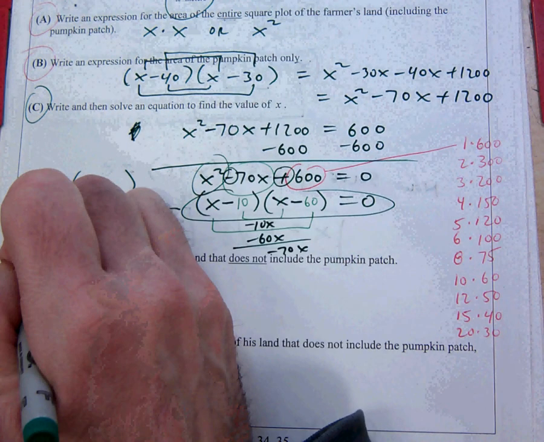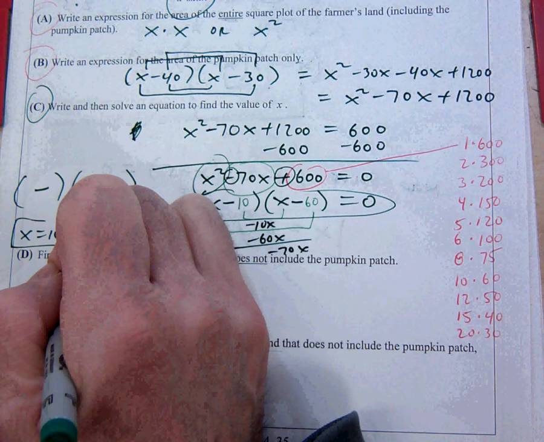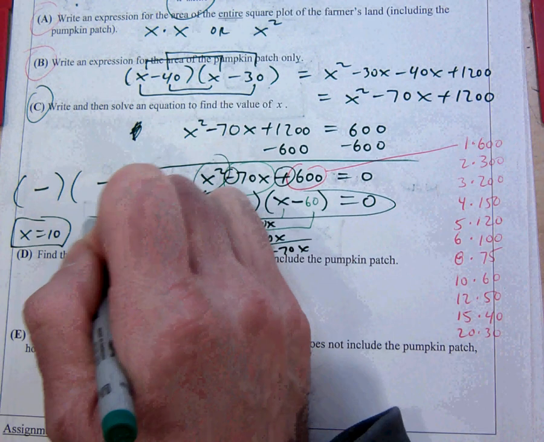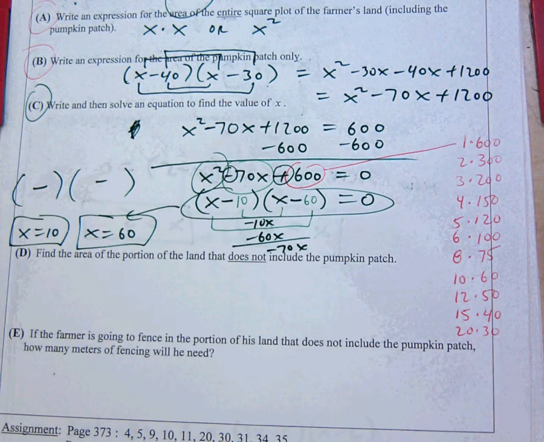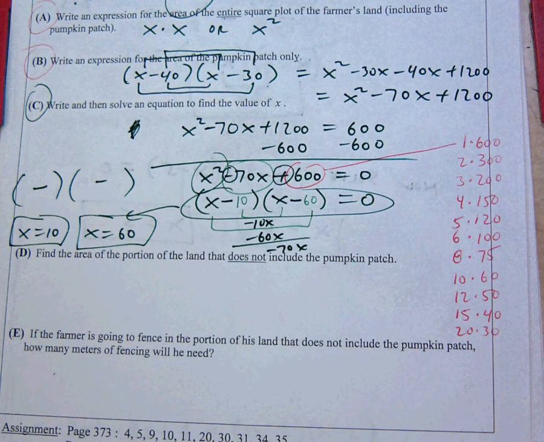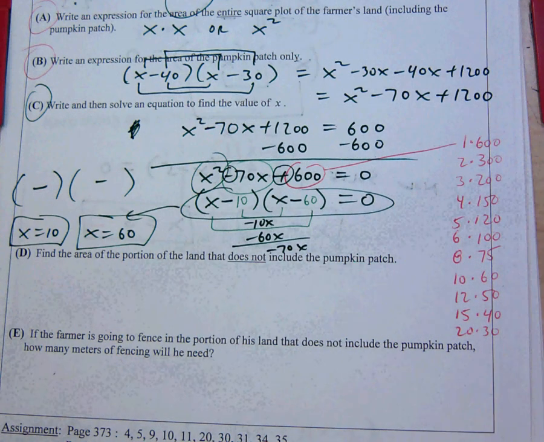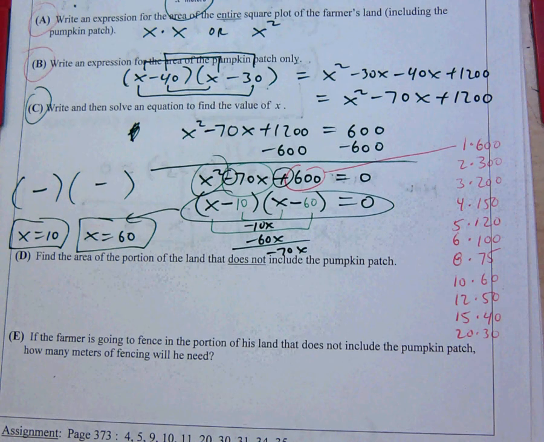So then what are your solutions? X could be what then? 10 or 60. Everybody agree that if you have that product equaling 0, that product will be 0 when x is either 10 or 60? All right, now wait. Which one do I use? Or are they both right? Well, I don't know if they're both right.